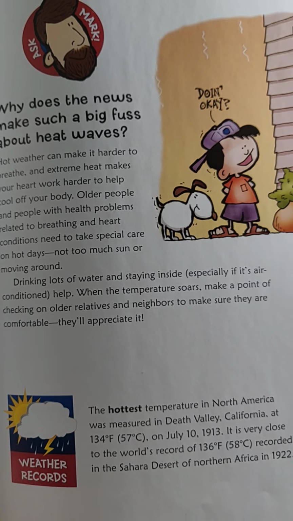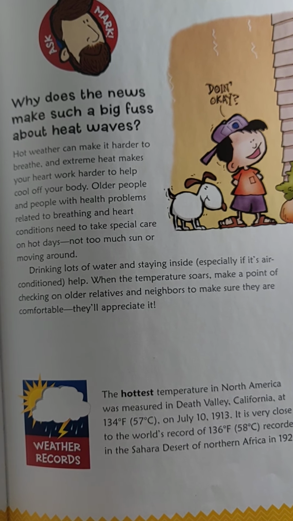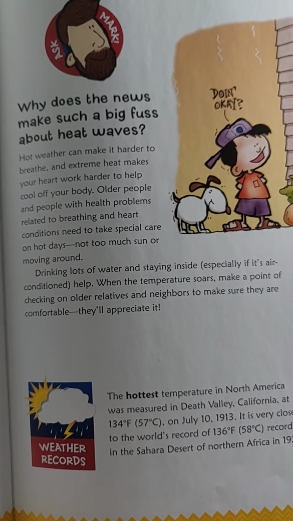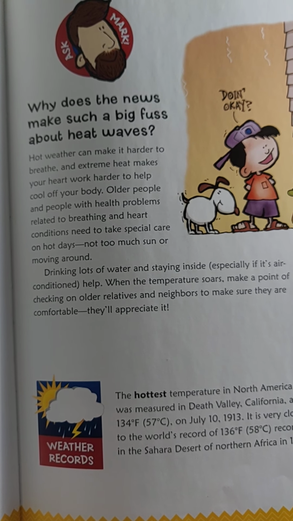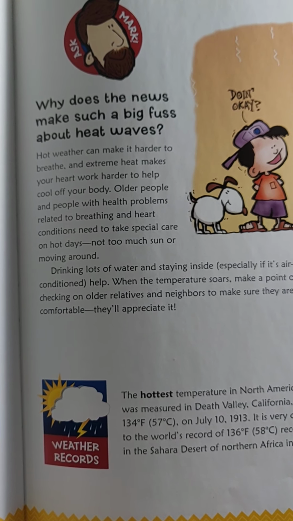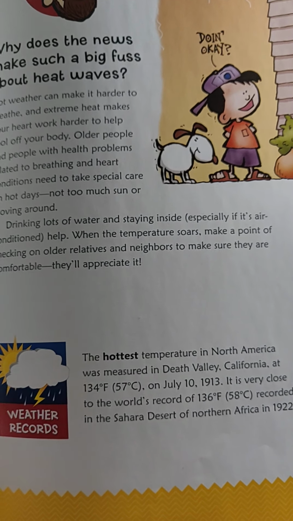Drinking lots of water, staying inside, especially if it's air-conditioned, help. When the temperature soars, make a point of checking on older relatives and neighbors to make sure they are comfortable. They'll appreciate it. Weather records.